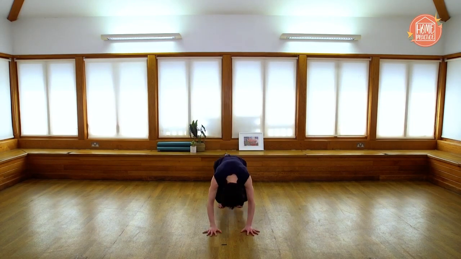Let's try it once without music, and then we'll try it a couple of times to music. So it's quite steady, the tempo. It's going to go down, up, down, up.